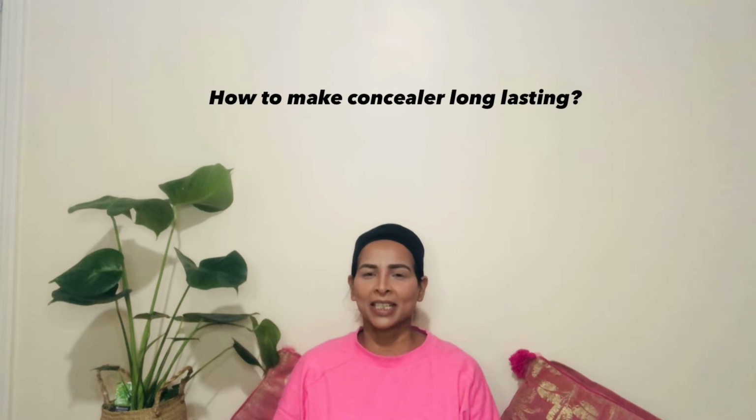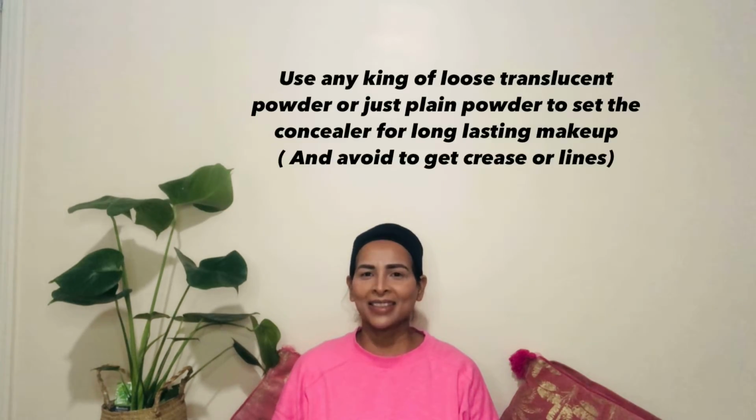Next question is how to make your concealer long lasting. The answer is to use any kind of loose translucent powder to set your concealer. But how to do it, I'm going to tell you the right way. First take a small brush and translucent loose powder, clear powder, not baking powder or pressed powder or anything.